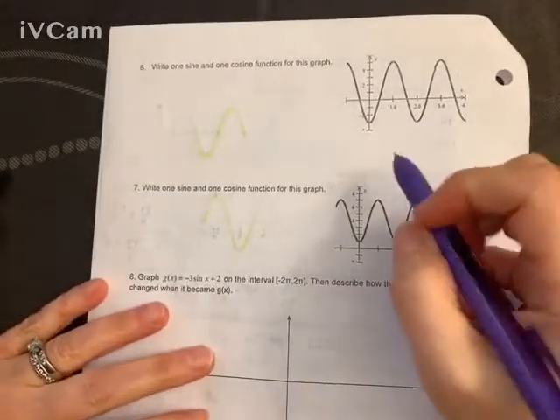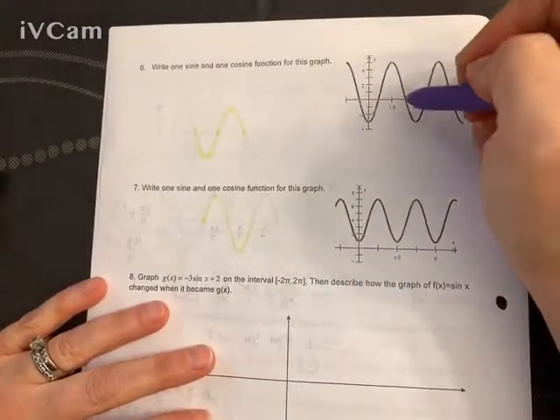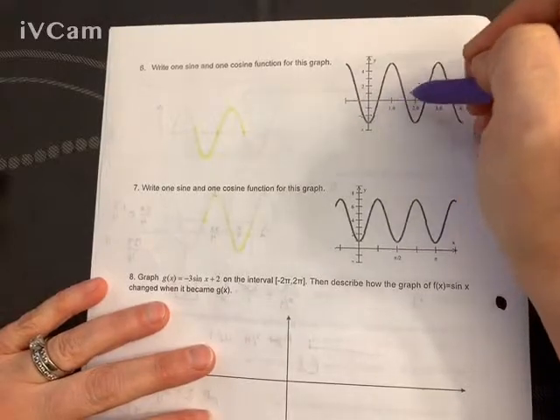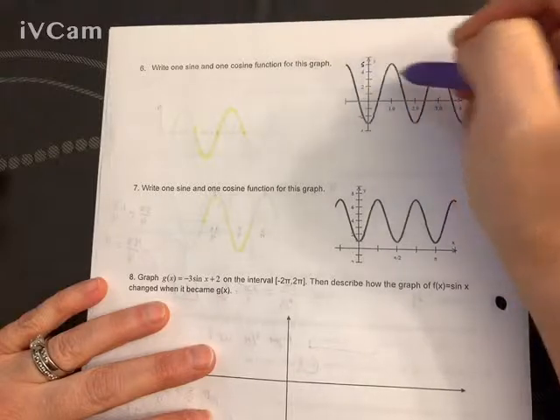It's okay. Write one sine and one cosine function for this graph. So the first thing I'm going to do is find the midline. This is 5.